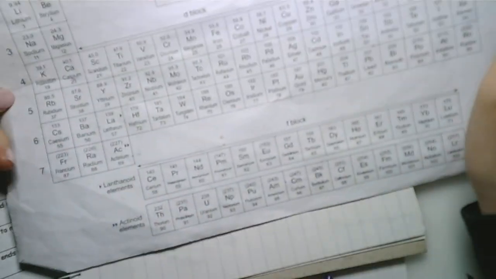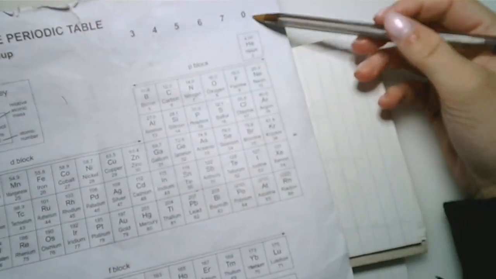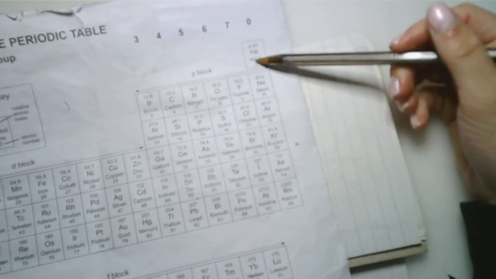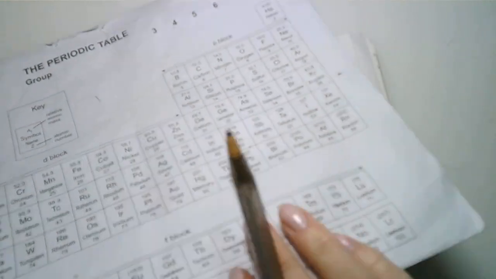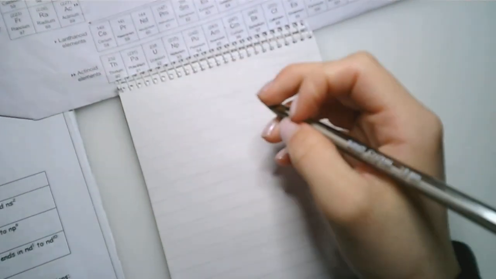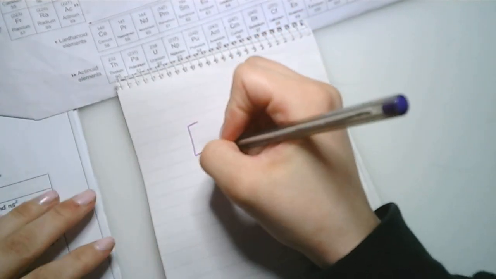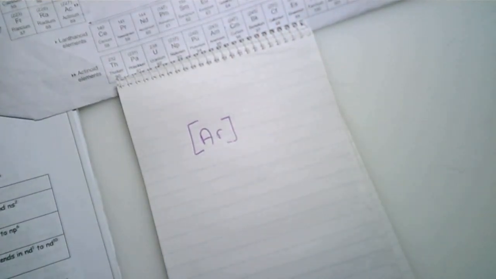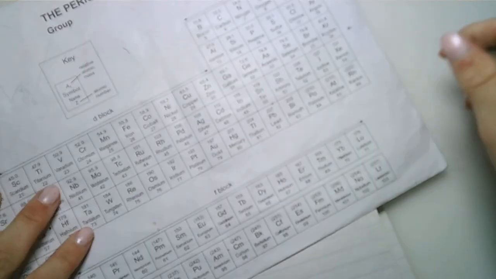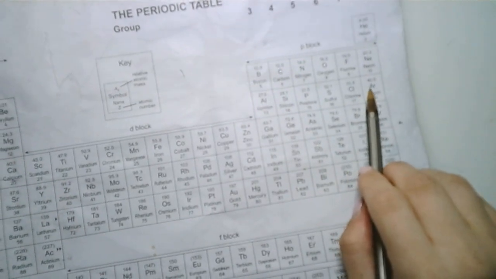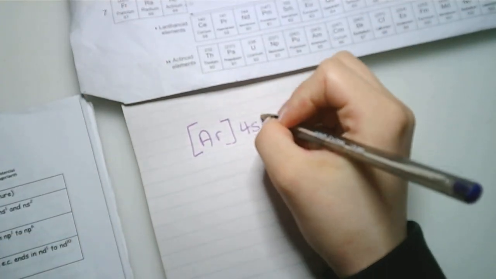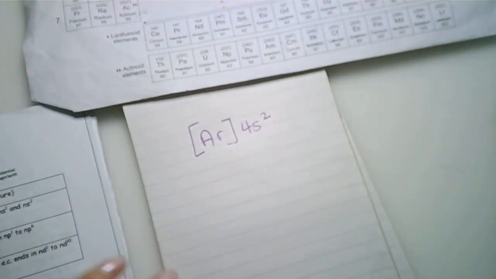What you do for the shorthand, in the case of calcium, you look at the noble gas that comes before whatever element you're looking at. So in the case of calcium, that would be argon. And you just put it in square brackets. Oh gosh, I'm dropping things. You put the argon in square brackets, the symbol of it, like that. And then from there, you just do the rest of it. So you get argon, and then you just write 4s2. And that'll be it.